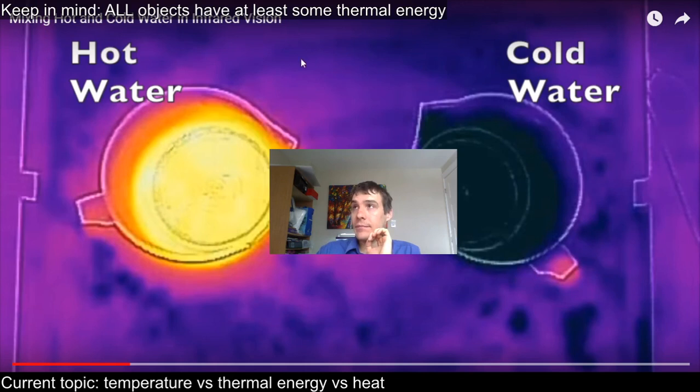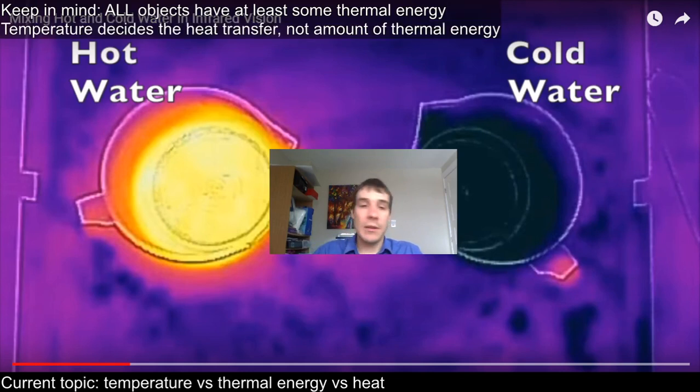And then I guess there's a secondary keep in mind here, and that's that temperature decides the heat transfer, not amount of thermal energy. Right? Temperature is the thing that decides the heat transfer. It's not the amount of thermal energy.